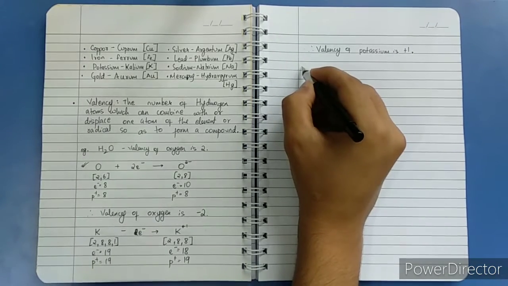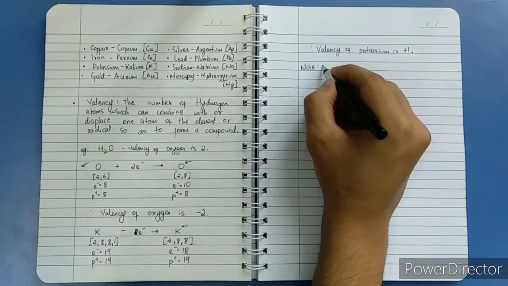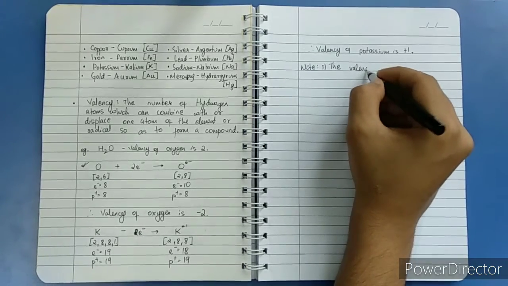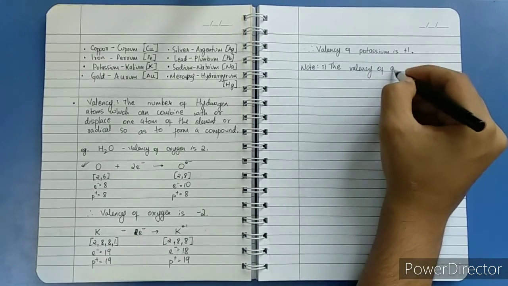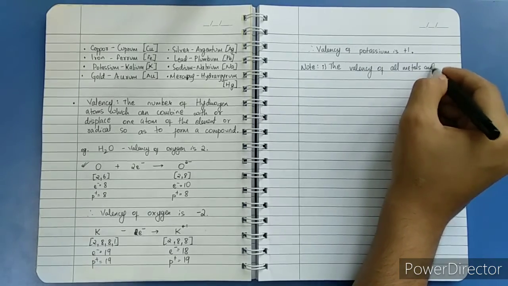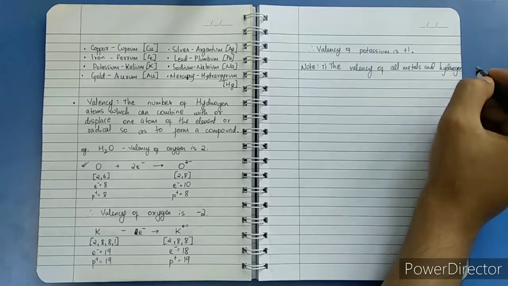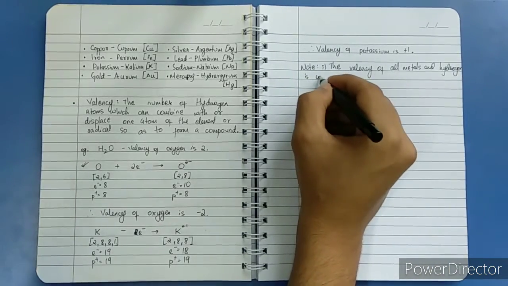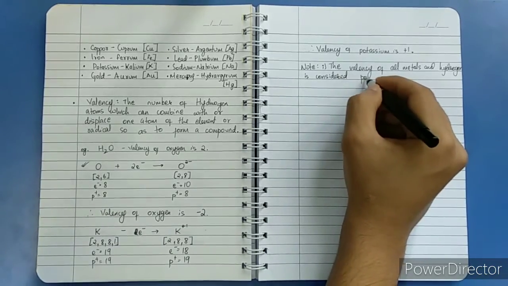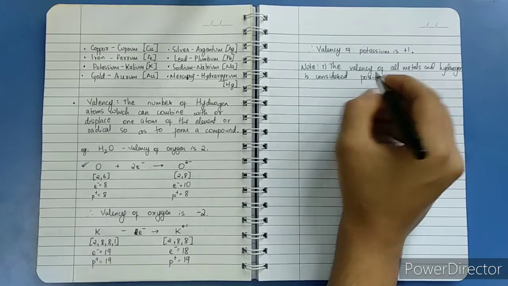So from this we conclude certain things. We note that the valency of all metals and hydrogen is considered positive because they lose electrons.